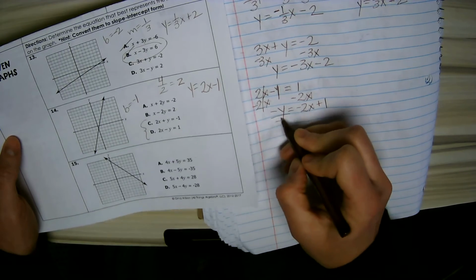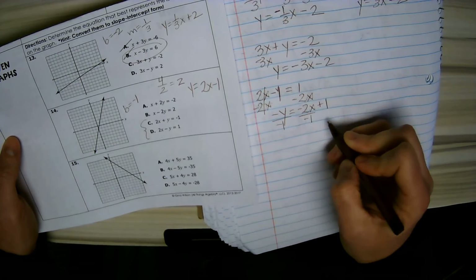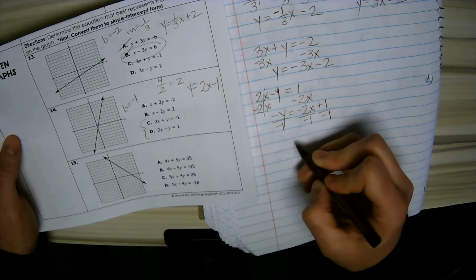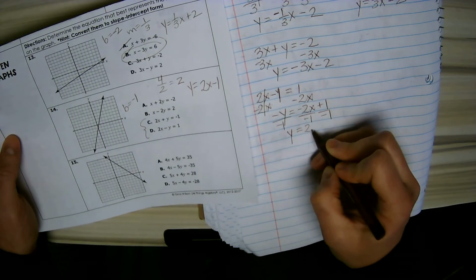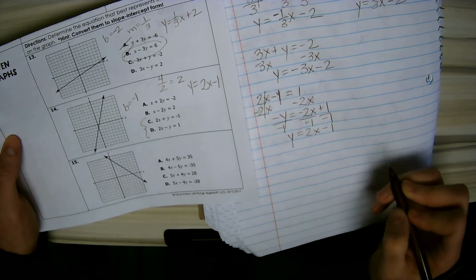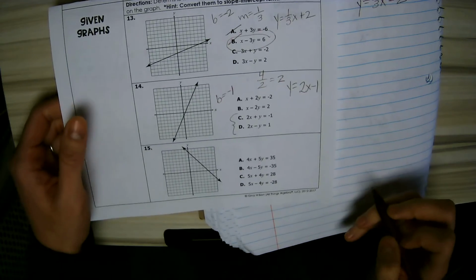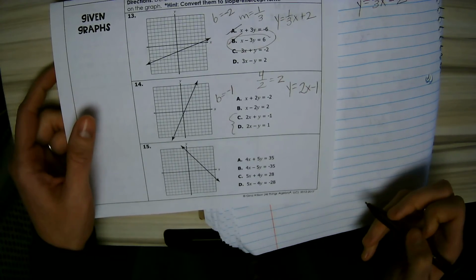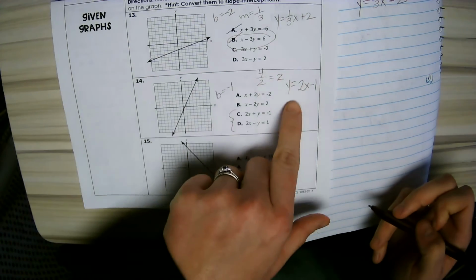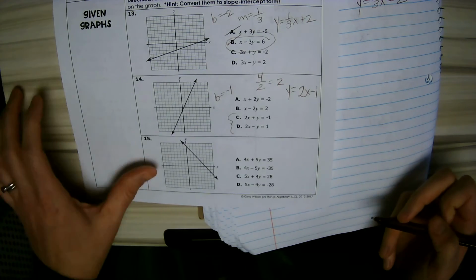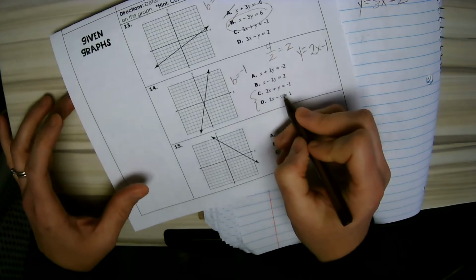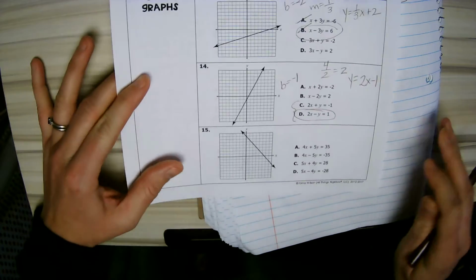Then I'm dividing everything by negative 1. Yay! We guessed right. y equals 2x minus 1. It helps when you have the correct slope and y-intercept to write your first equation properly so you can compare it to the standard form. So that would be D.